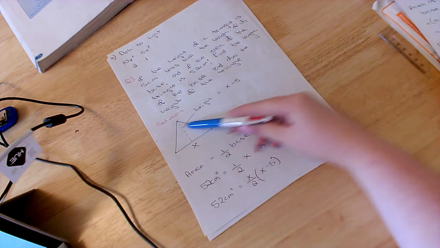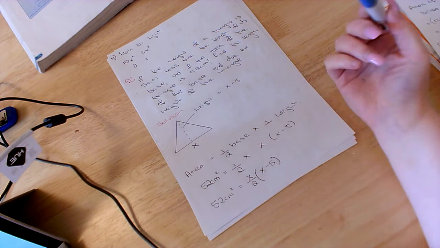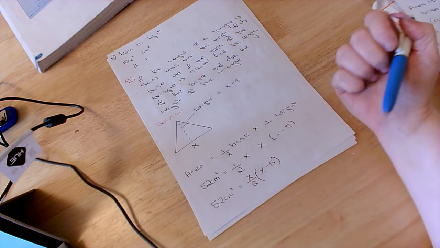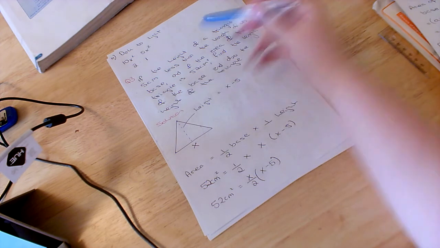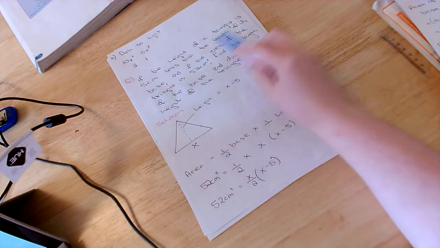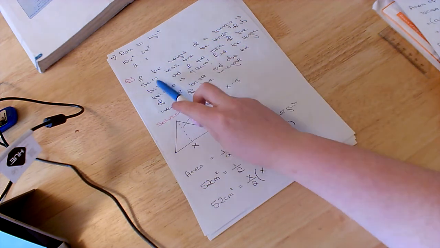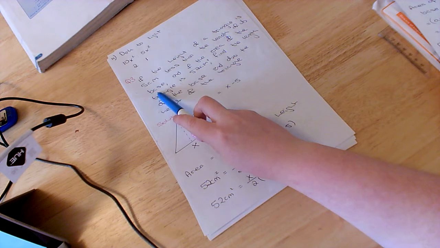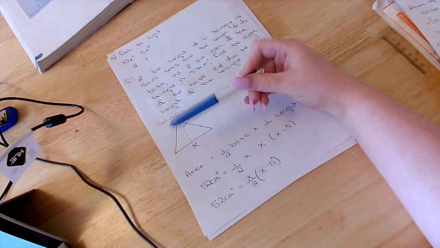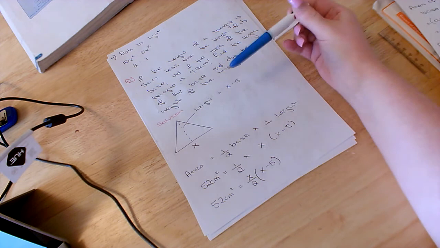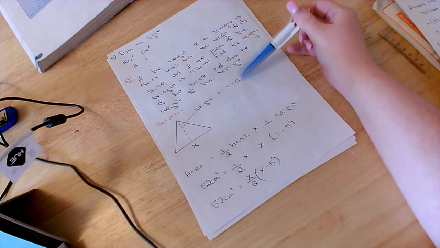Okay, I'm given enough information, I'm told the area of this shape. So I always draw out a diagram in area to help me visualize what I'm actually looking for. I was told in this question that the height of the triangle is 5 centimeters less than the length of its base. I don't know what its base is, but I'm just going to call it x. And if my height is 5 centimeters less than it, I just go x take away 5.